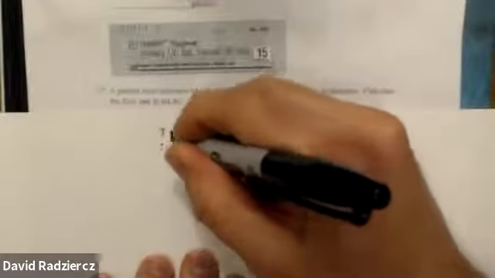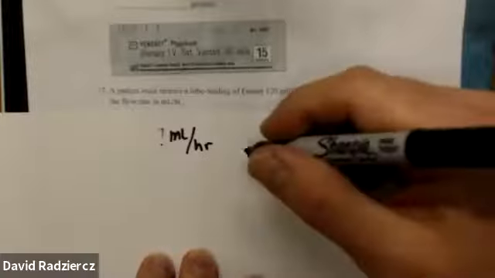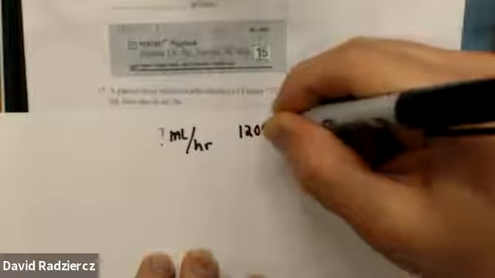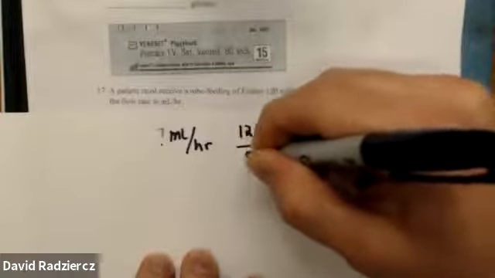Okay, so 17 says a patient must receive a tube feeding of Ensure, 120 milliliters in 90 minutes, and to calculate the flow rate in milliliters per hour. So the question is, what is mL per hour? Now all I'm going to do is remember, flow rate is just a matter of calculating volume over time and then just manipulating time. So volume over time. In this instance, it's 120 milliliters, and then it says 90 minutes.